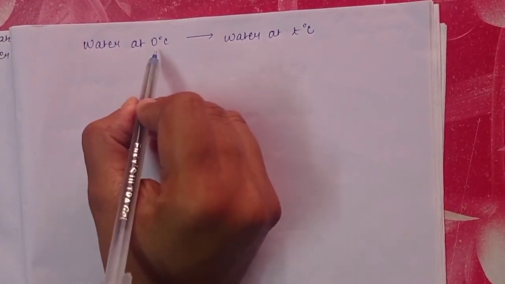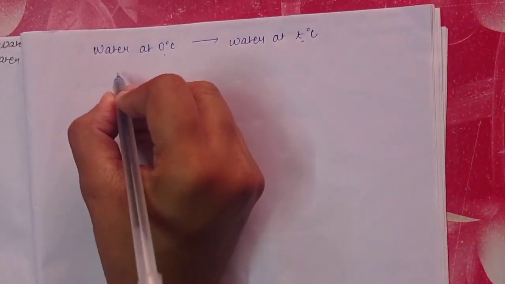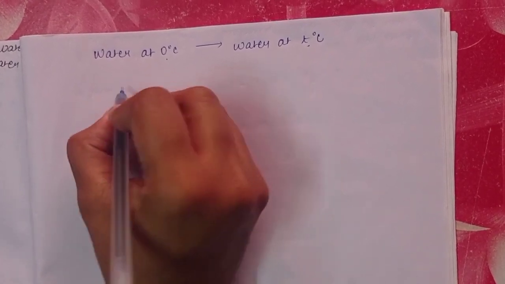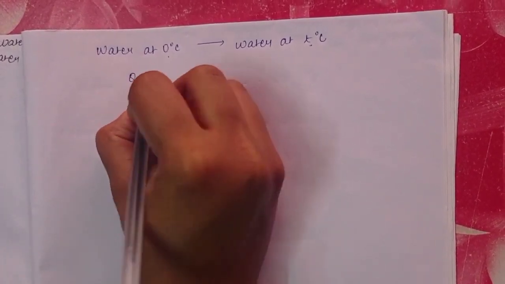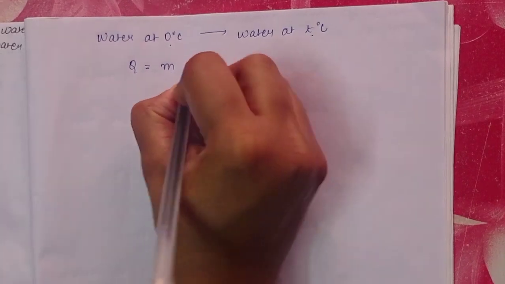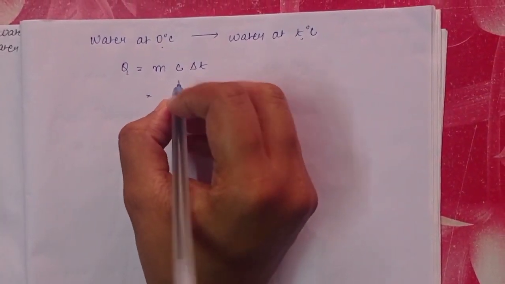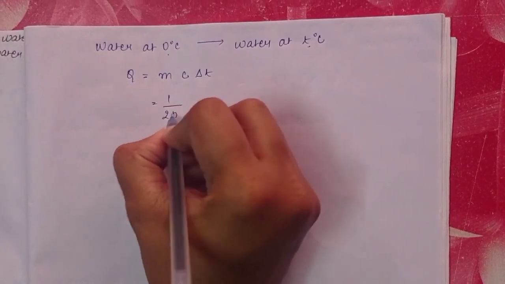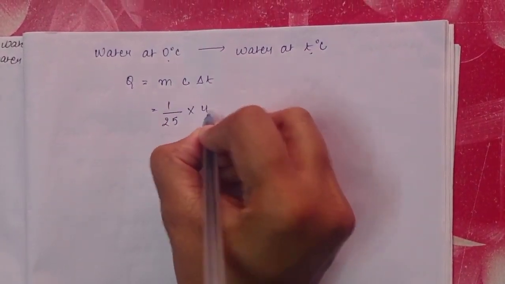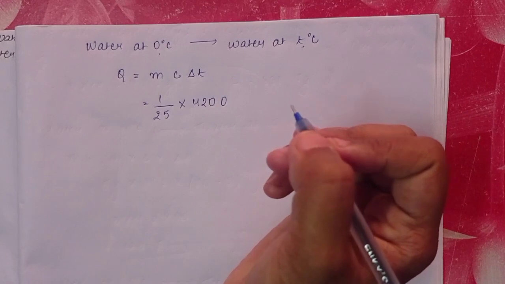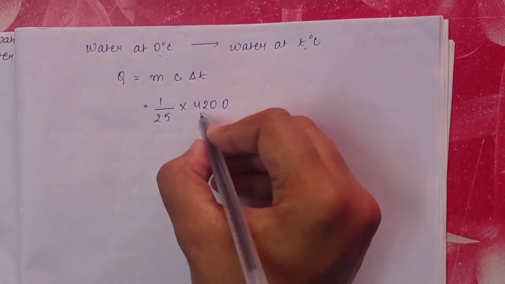So what is happening? The temperature is changing. That means we have to use the formula for specific heat capacity. So how much heat will be taken? Q is equal to m into C into delta T. So the mass of that ice was 1 by 25 kg into C is 4200. In the question it was mentioned as 42000, but it will be 4200.